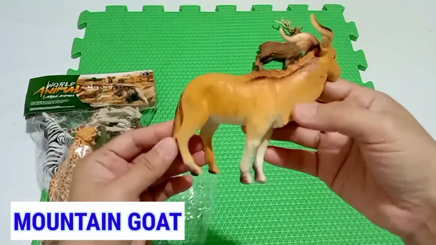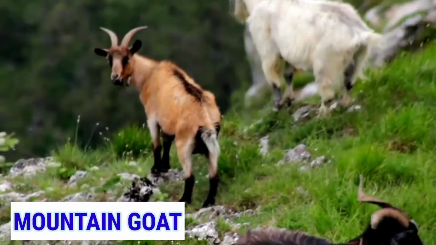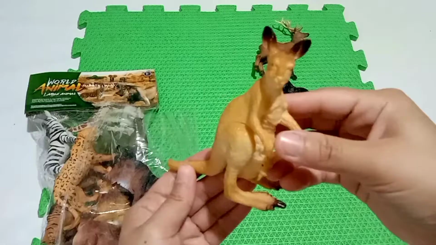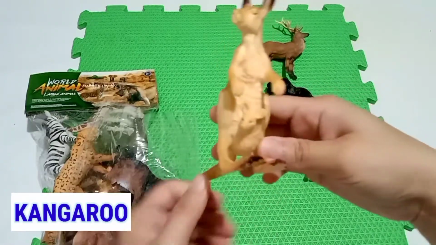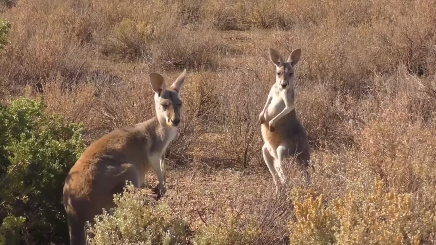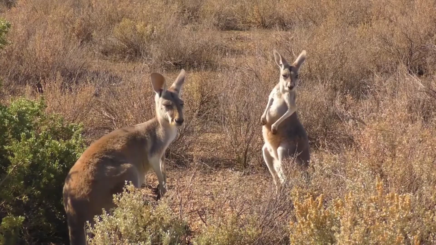This is a mountain goat. A mountain goat. The mountain goats are eating grass. This is a kangaroo. A kangaroo. There are two kangaroos in the bushes.